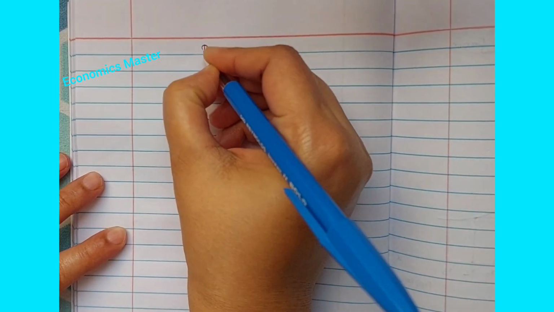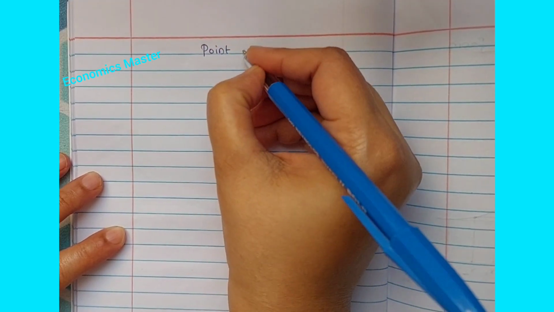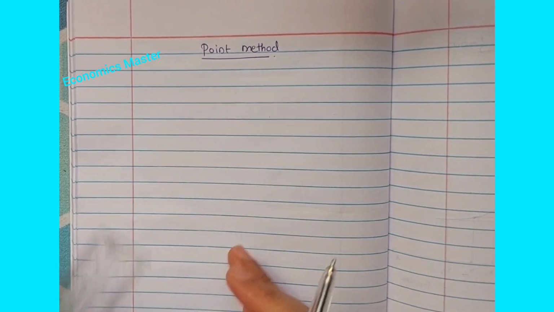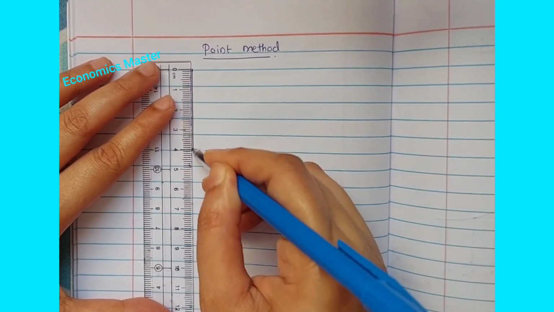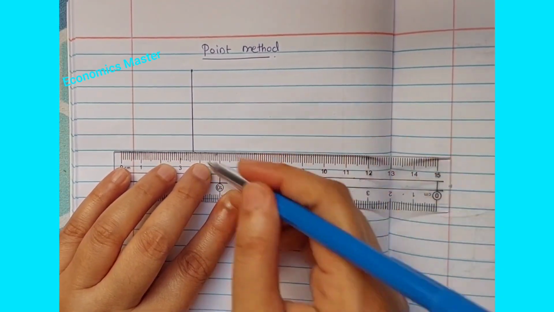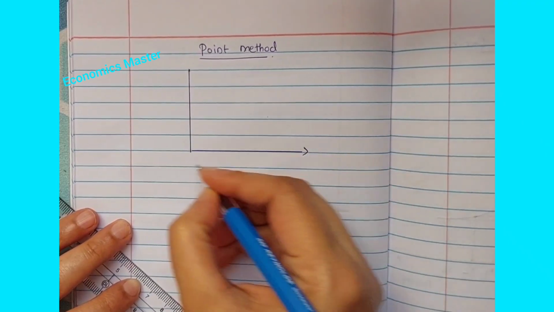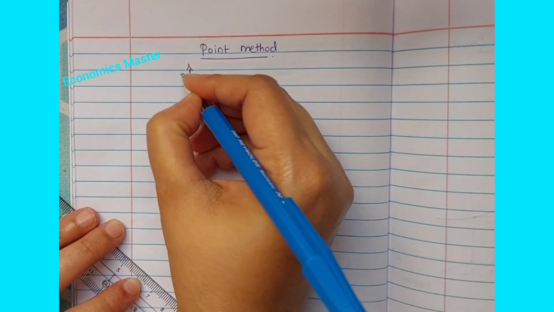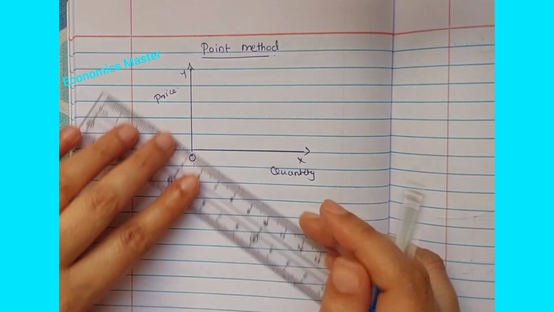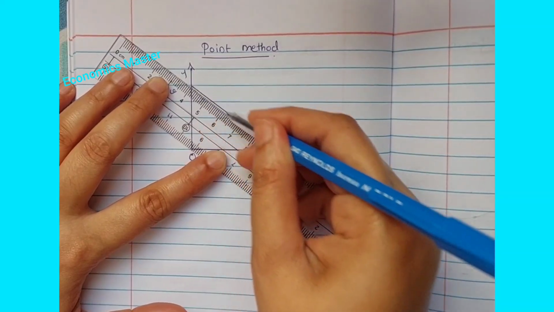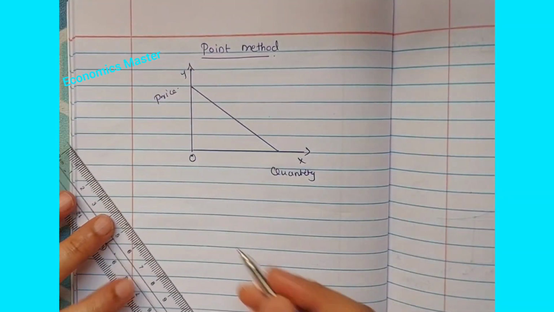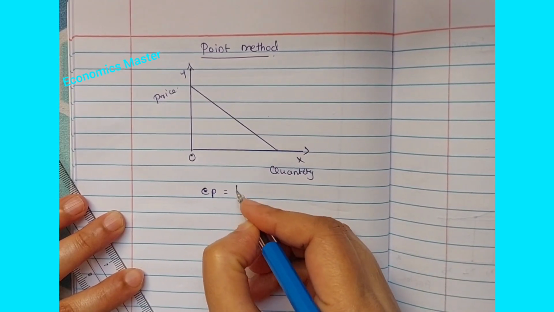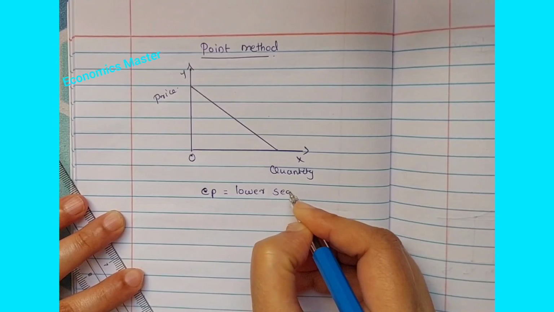Second method to find the price elasticity of demand is the point method. This method is used to calculate price elasticity at any point on a linear demand curve. A linear demand curve is a straight line downward sloping demand curve. Price elasticity EP is equal to lower segment divided by upper segment.